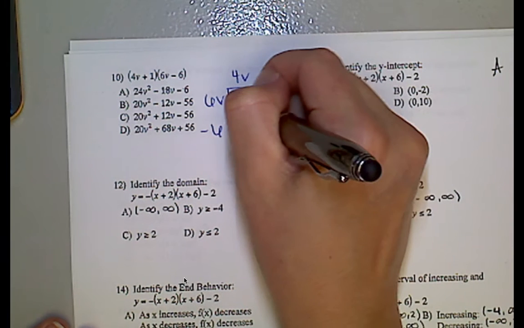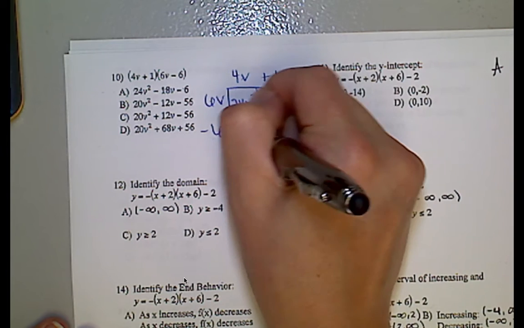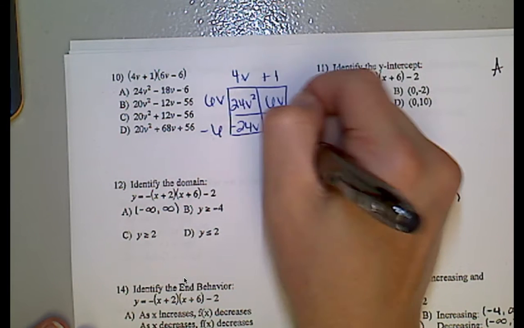6v times 4v is 24v squared. 6v times 1 is 6v. 4v times negative 6 is negative 24v. Negative 6 times 1 is negative 6.